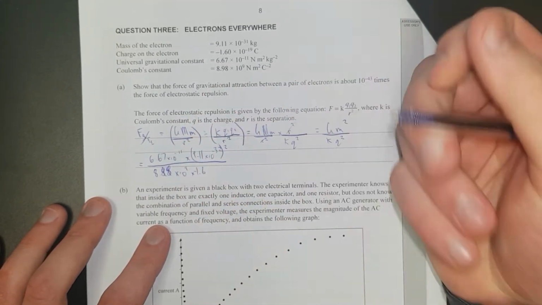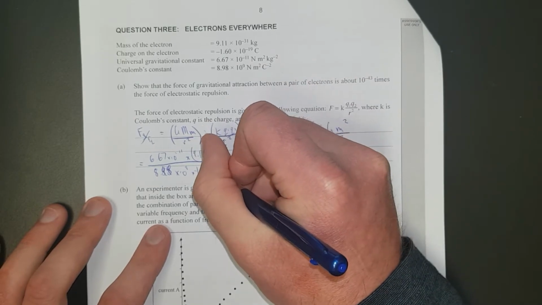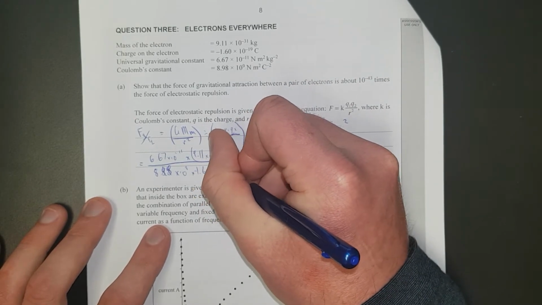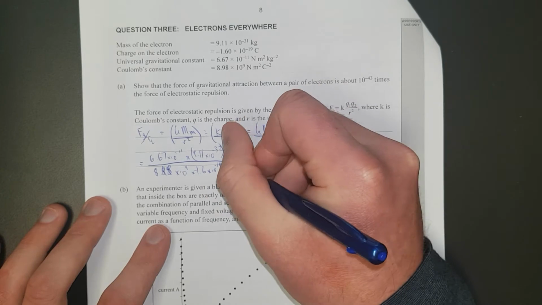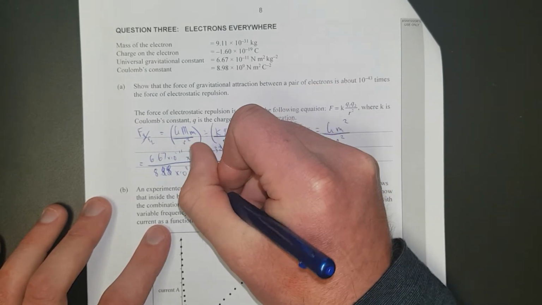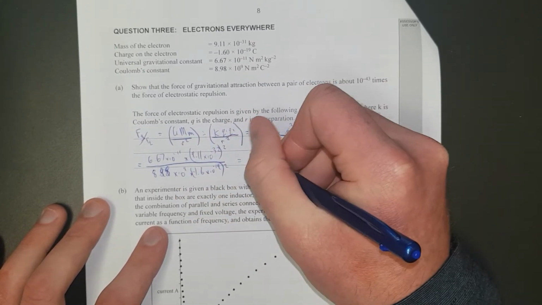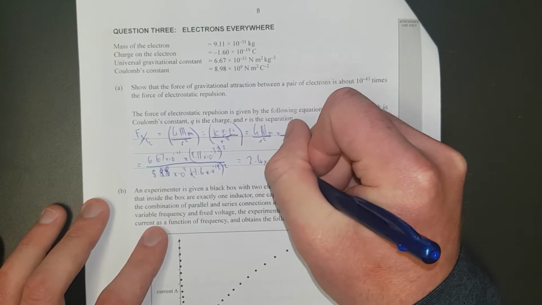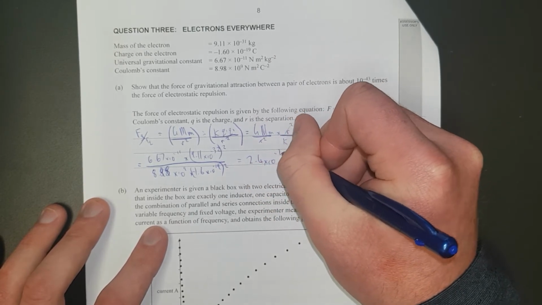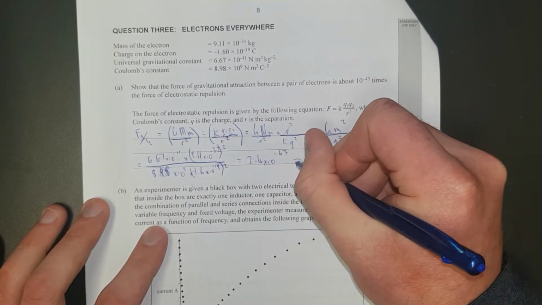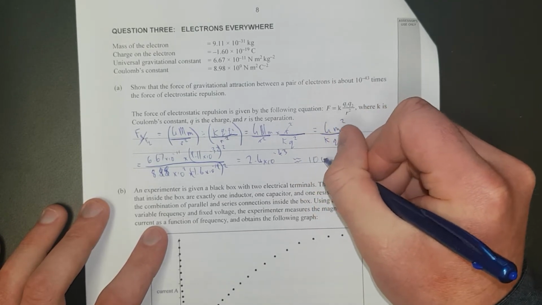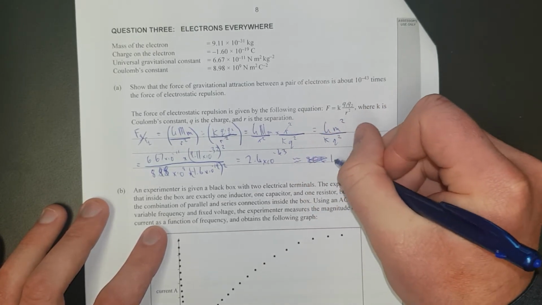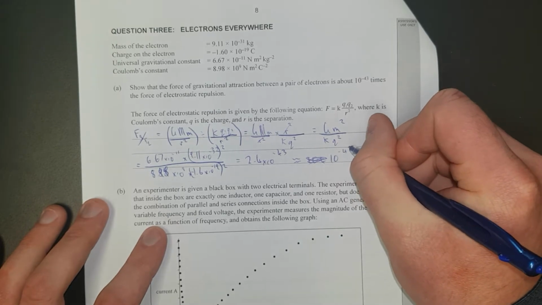It should be negative, but it squares out so it makes it positive. That equals 2.4 times 10 to the negative 43, which is pretty much 10 to the negative 43.